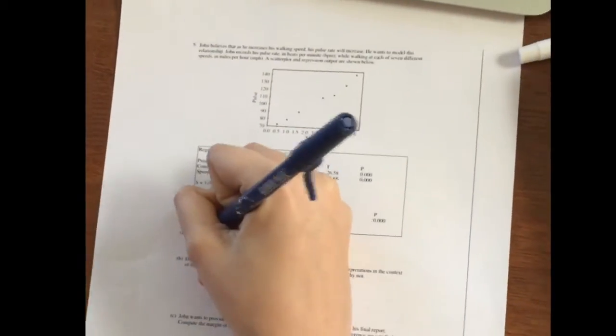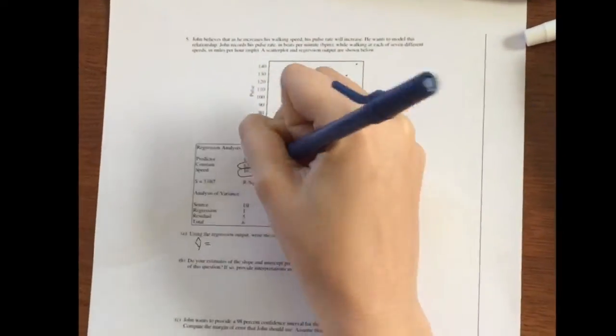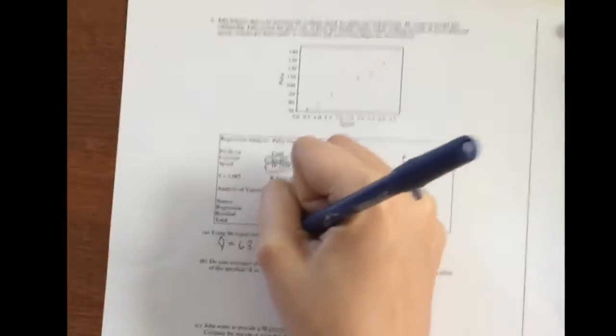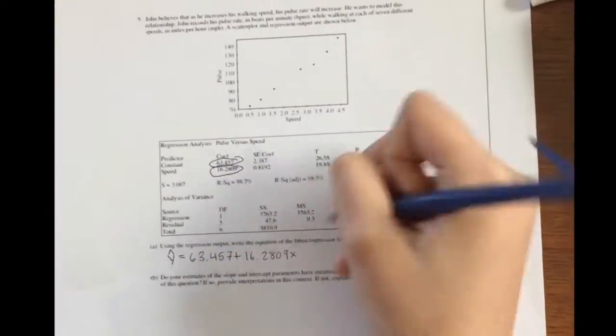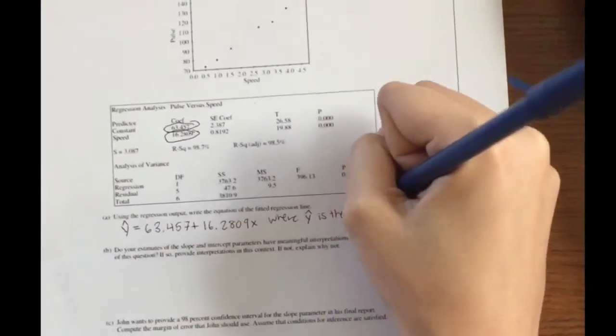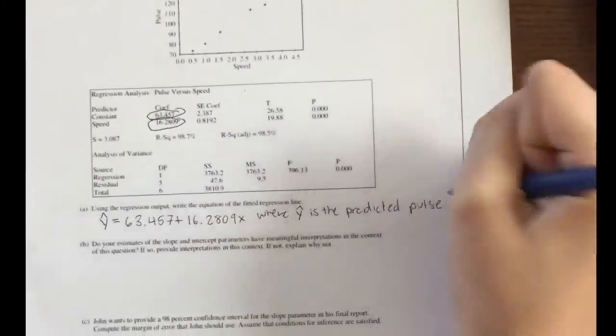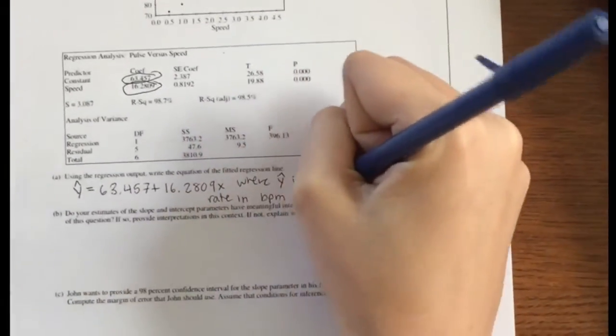For part A of the AP problem, you're going to use the computer output to create the least squares regression line and define your variables. So y hat is the predicted pulse rate in beats per minute, and x is John's speed in miles per hour.